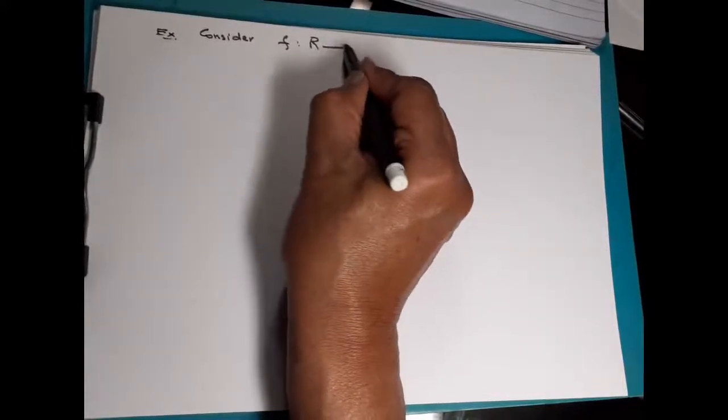So having said that, let's take few examples about real valued real functions. The function f from set of real numbers to set of real numbers.